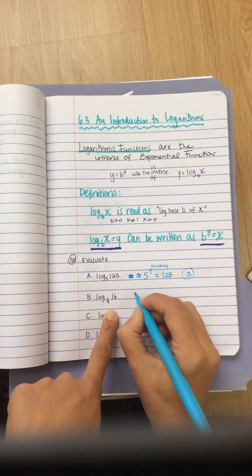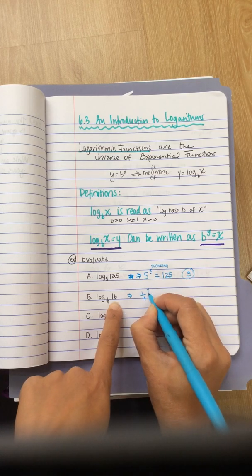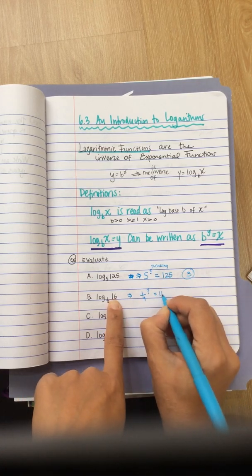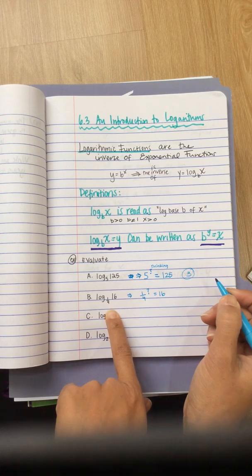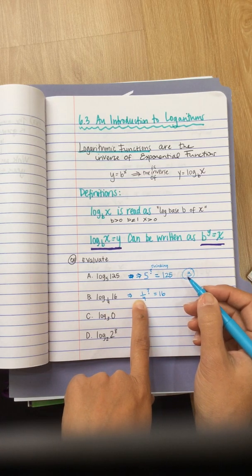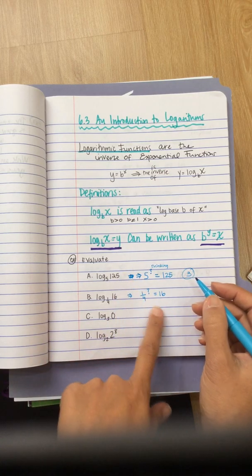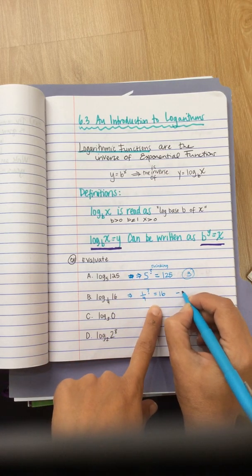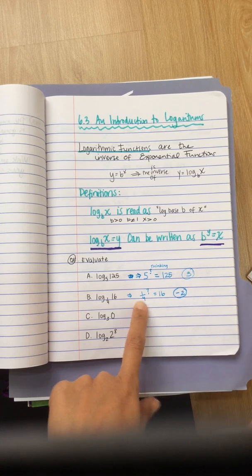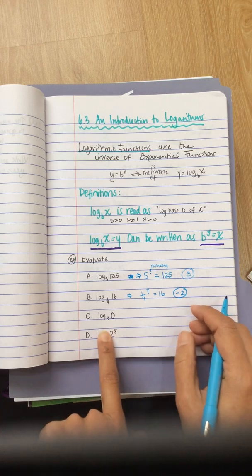Same thing here. We're thinking 1/4 to what power equals 16? What's the answer to this? Well, to get 16, I know it's 4 squared, but I don't want 1/16. I want the 16 on the top. So that means the exponent has to equal -2, because then it would bring it to the top. So that's the solution to that one.